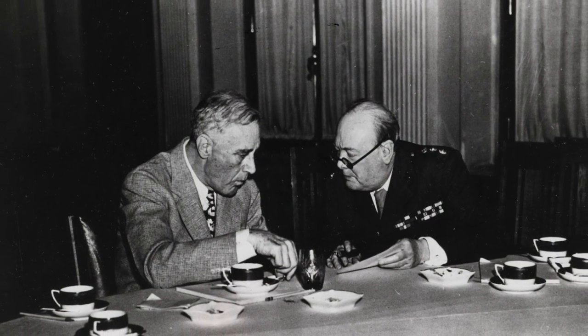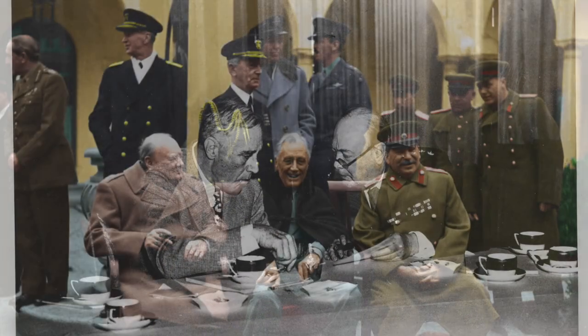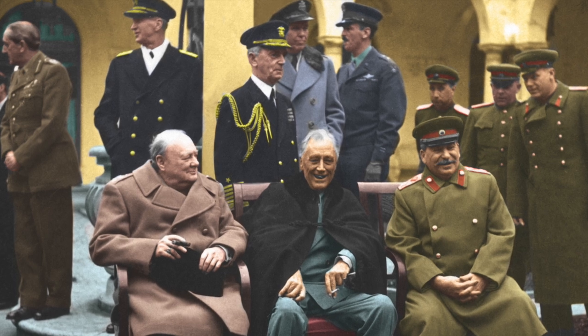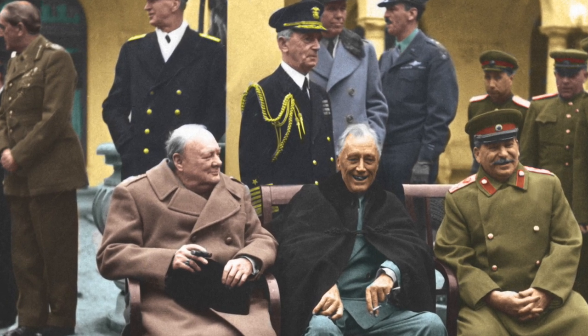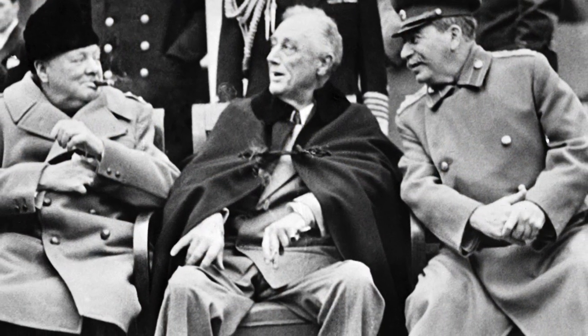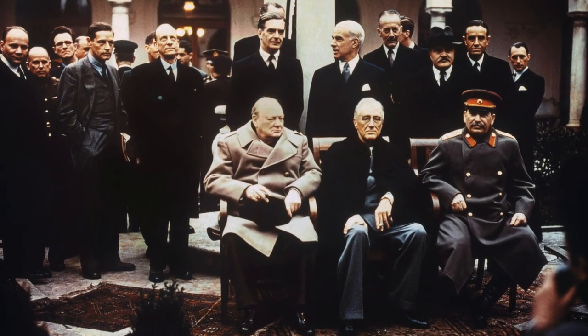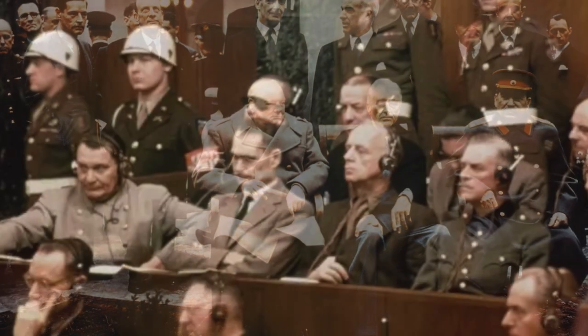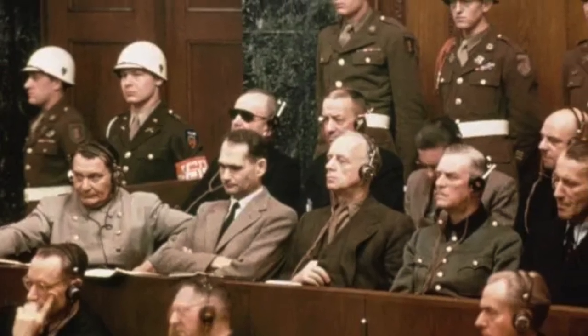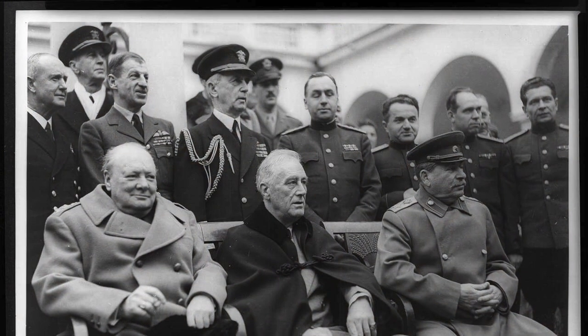The Yalta Conference also addressed the question of war reparations and the fate of war criminals. The Allies agreed that Germany would be required to pay reparations for the destruction caused during the war, with a significant portion allocated to the Soviet Union. They also reaffirmed their commitment to prosecuting Nazi leaders for war crimes, setting the stage for the Nuremberg trials.